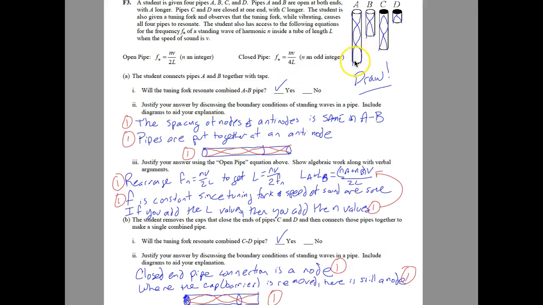Well, if you notice on the end here where you're going to connect A and B, these are both antinodes. And since they're antinodes, they will fit together really well. In fact, when you put them together, this is that area right here where we've put this end to this end, and it just continues making an antinode. So that is why. Justify your answer using an open pipe equation above.